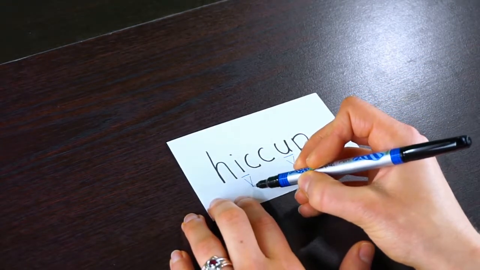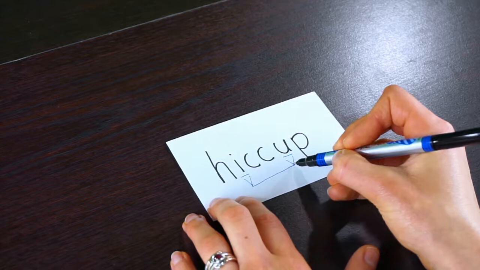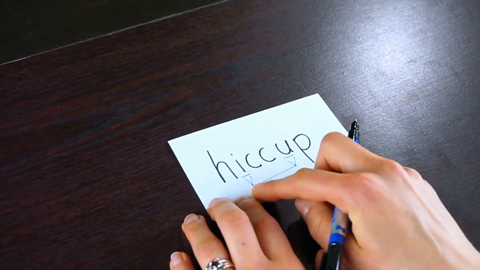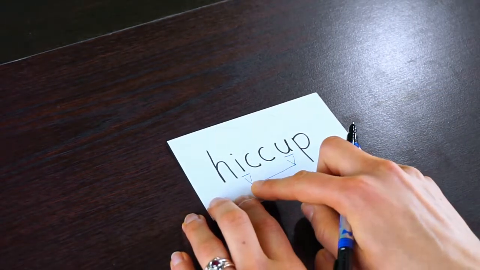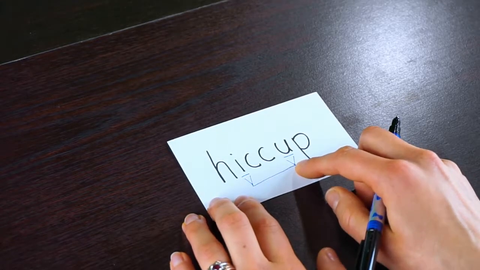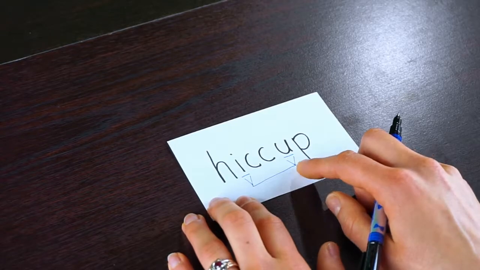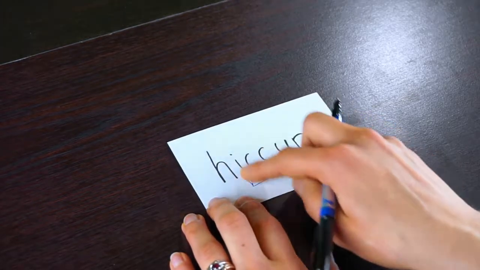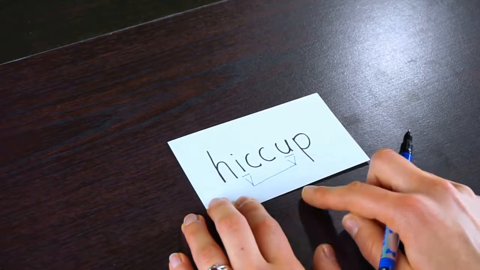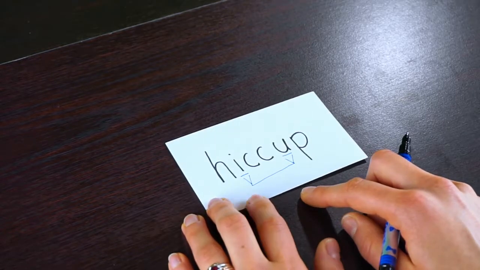I want you to draw a bridge connecting those 2 vowels. Just a small bridge. Don't go all the way down. You want it just right from the tip of the V to the tip of the V. The reason that we draw a bridge is because we want to focus on the consonants that are on the bridge. We only care about consonants in between the vowels.